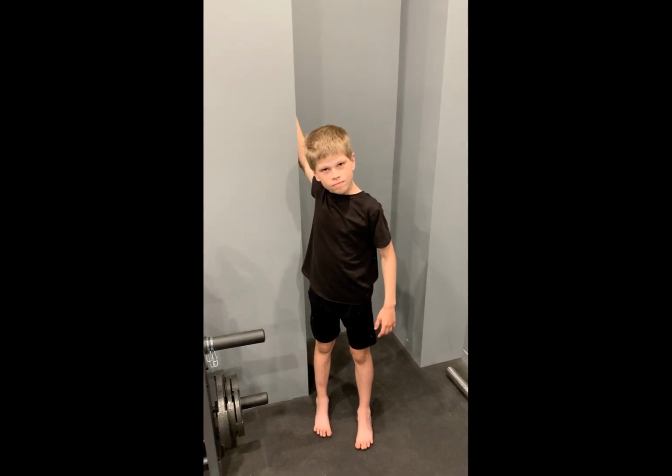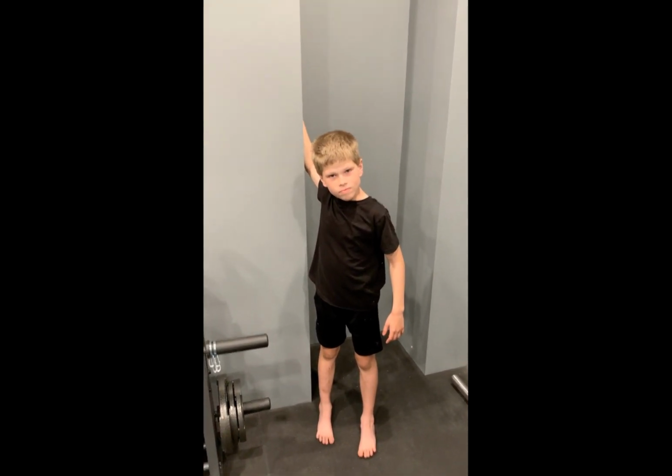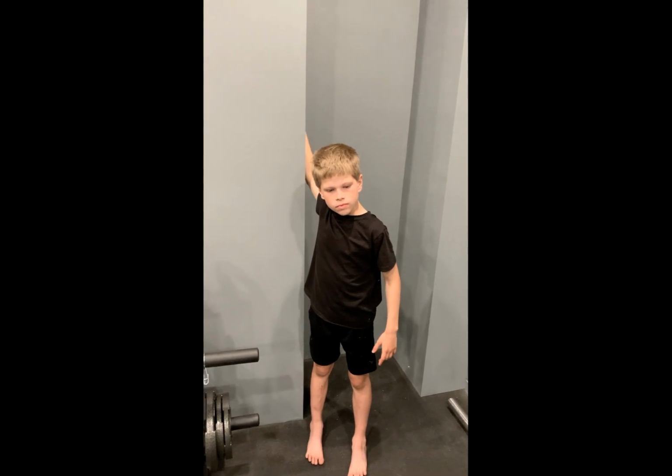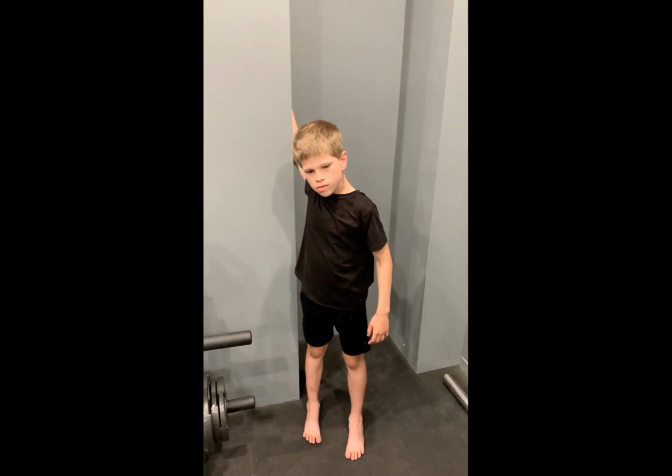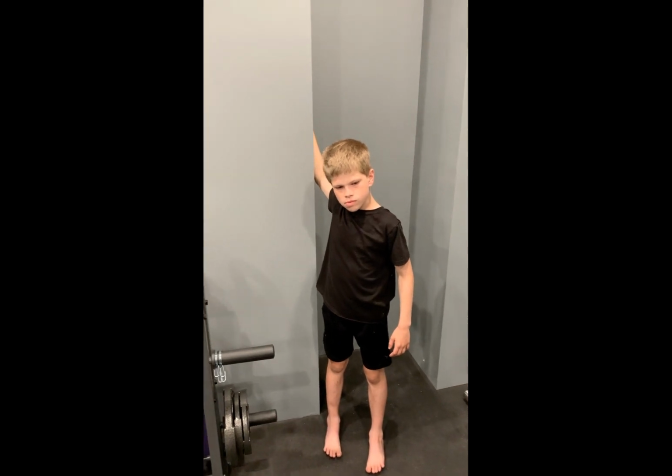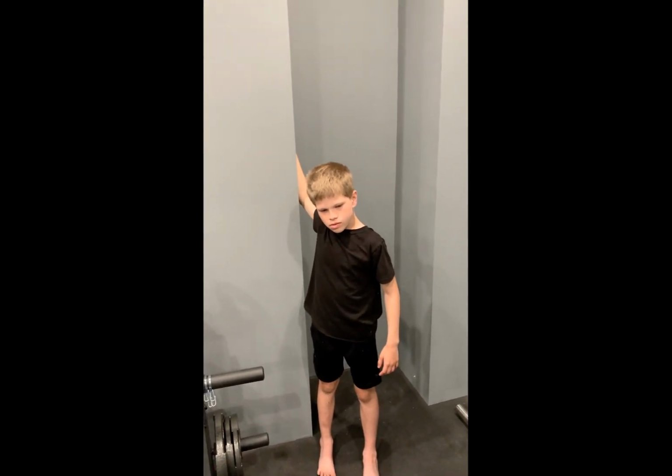You can also stretch one chest or one pec at a time by having an arm inside of the doorway. This tends to be a little bit more comfortable on the shoulders than the bilateral one. But if you're trying to save some time, no reason you can't do it bilaterally.